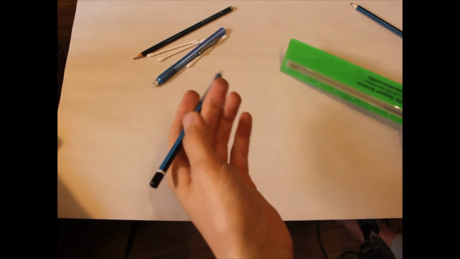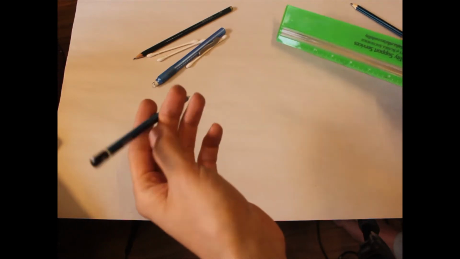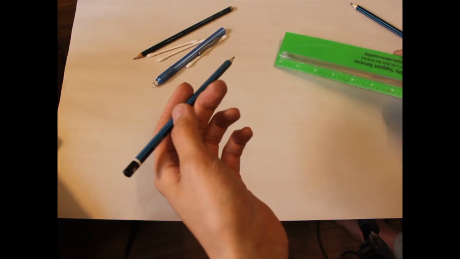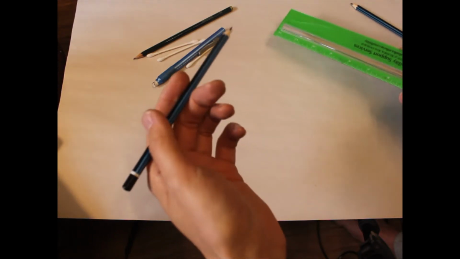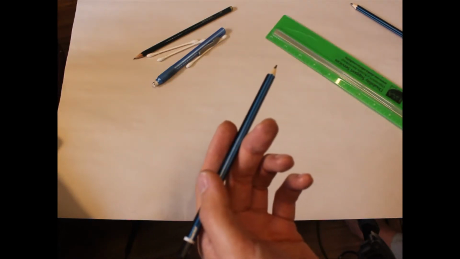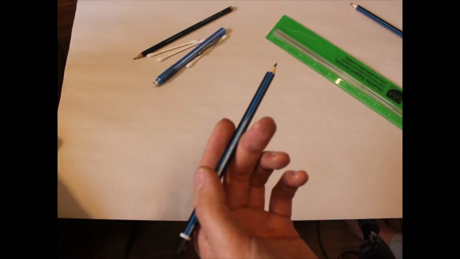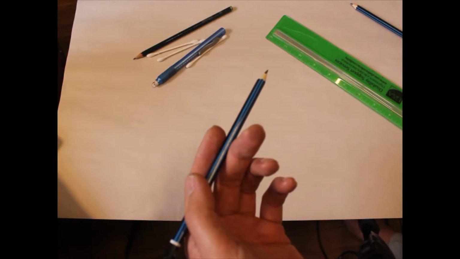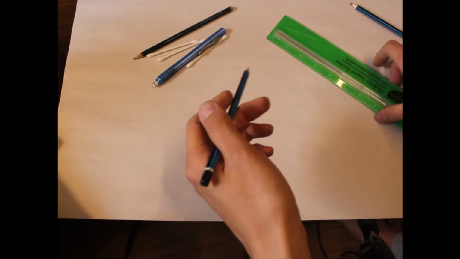Hello class. For this week's exercise, I want to finish up your unit on drawing spaces and environments by showing you how to draw objects shrinking in space in linear perspective. Another way to explain this is dividing space using linear perspective. So the example that I'll give is, let's say telephone poles.